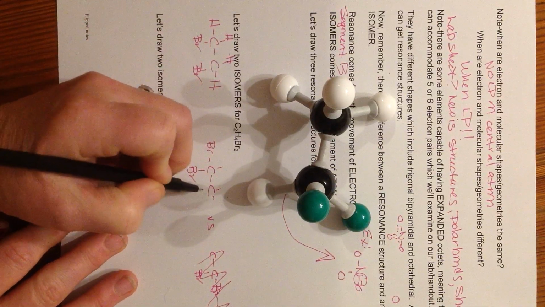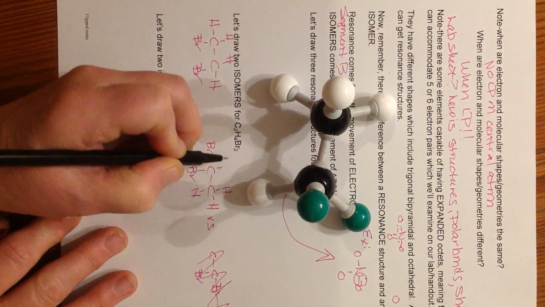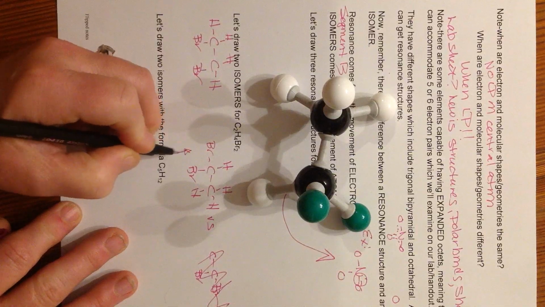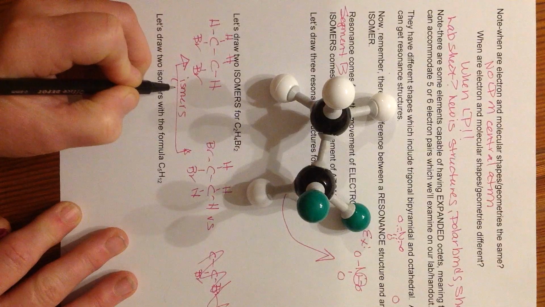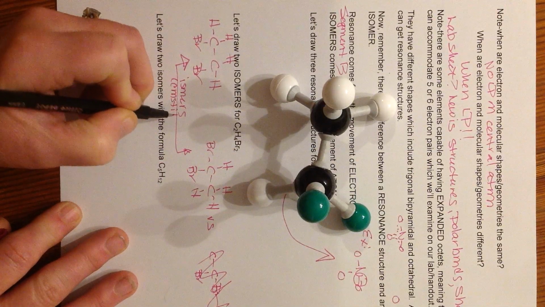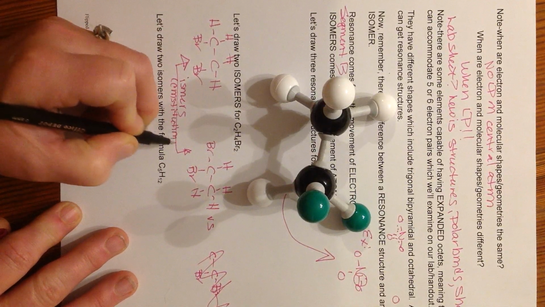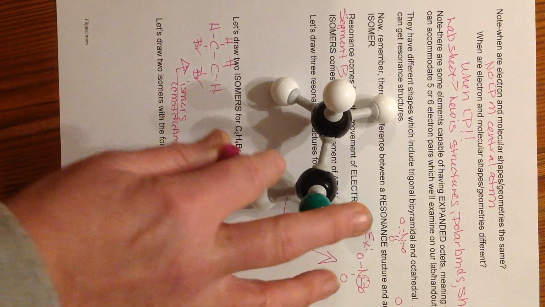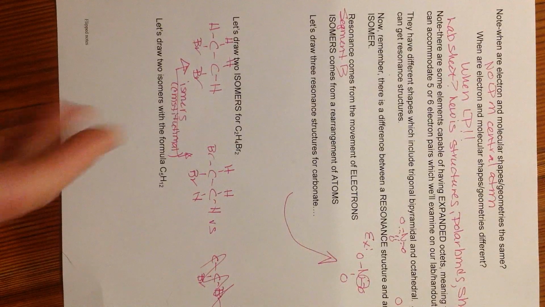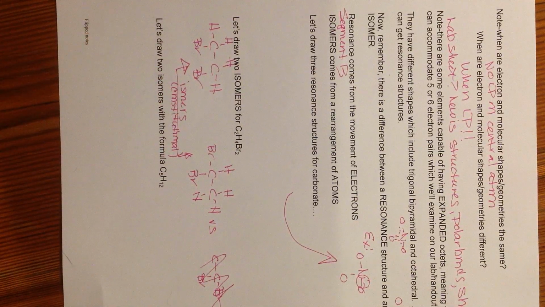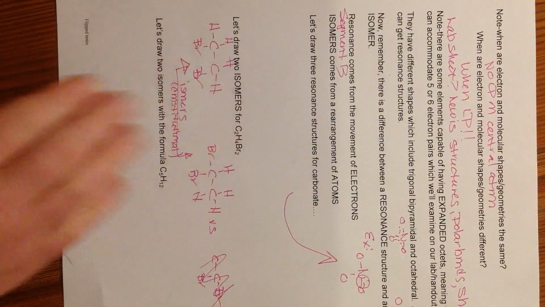I'll put the hydrogens in. And the relationship between these is that these are isomers, and they're specifically called constitutional isomers. When you get to biochemistry, you will learn that there are multiple kinds of isomers. Constitutional is the easiest one to perceive by the movement of atoms. So we're going to start there.